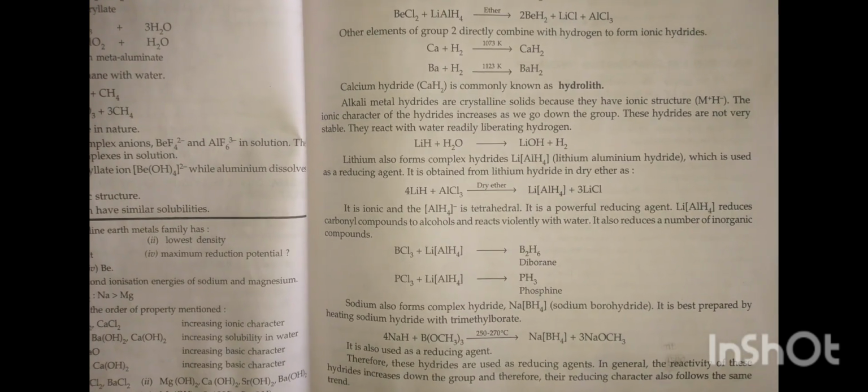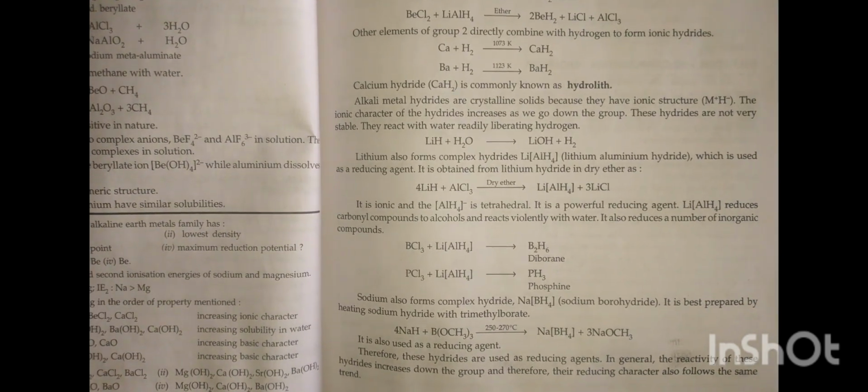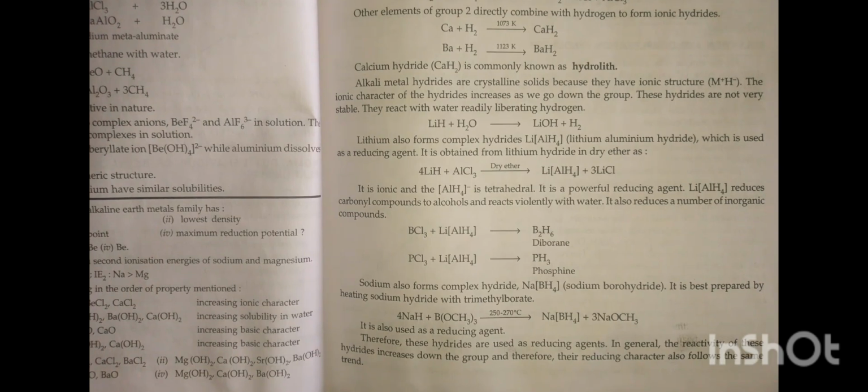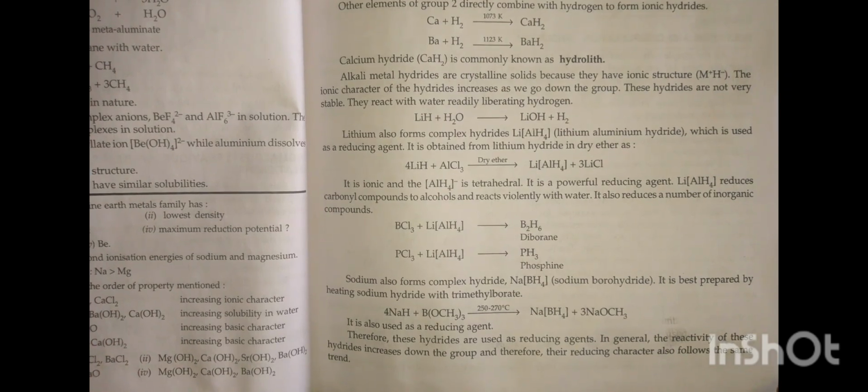Alkali metal hydrides are crystalline solids because they have an ionic structure. The ionic character of the hydrides increases as we go down the group. These hydrides are not very stable. They react with water readily, liberating hydrogen. Lithium also forms complex hydrides, which are used as reducing agents. It is obtained from lithium hydride in dry ether.